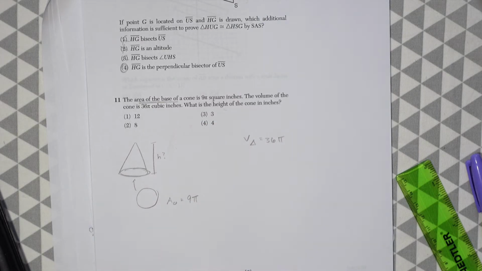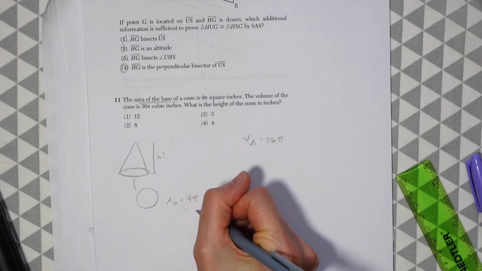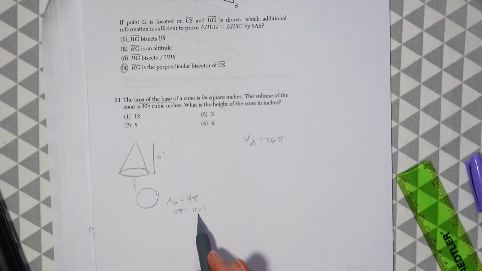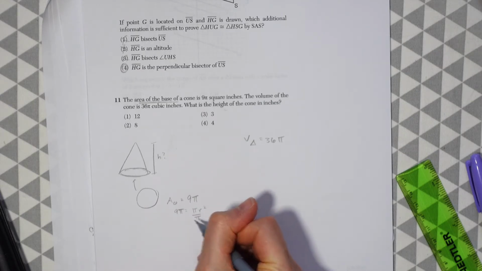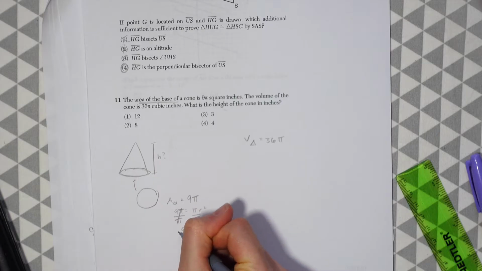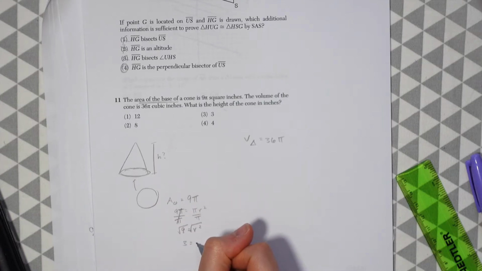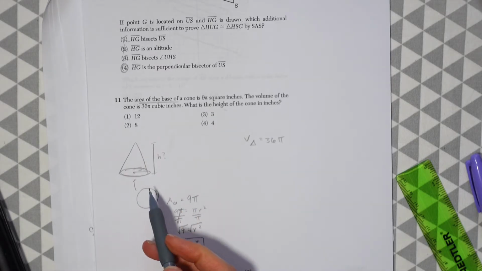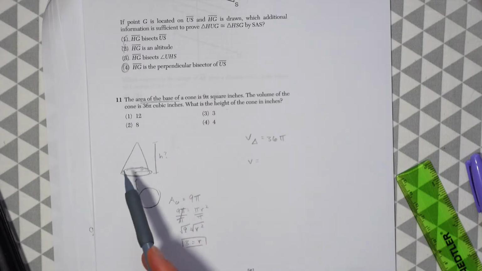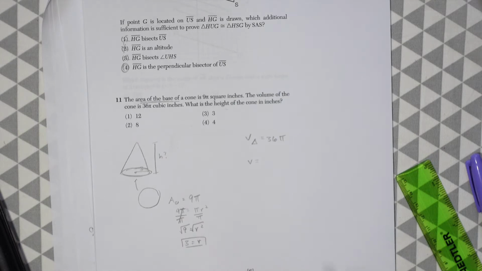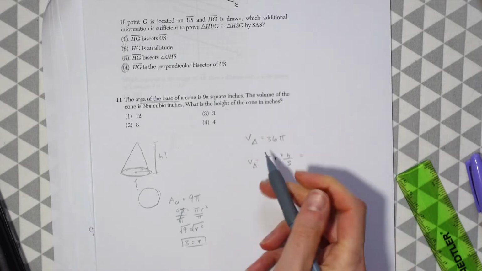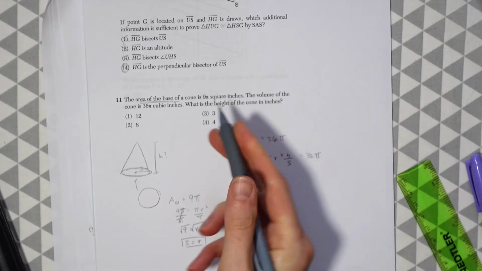So just a reminder of what the area of a circle is. It's pi r squared. So knowing that, we could set pi r squared equal to 9 pi, and then we could just find the value of the radius, taking the square root of both sides, and we'll get 3 is equal to r. So we know that the radius here is 3. And using that, we can now find the height of this cone by using the volume formula. The volume of the cone formula is equal to pi r squared h over 3, which we know is equal to 36 pi because they told us that.